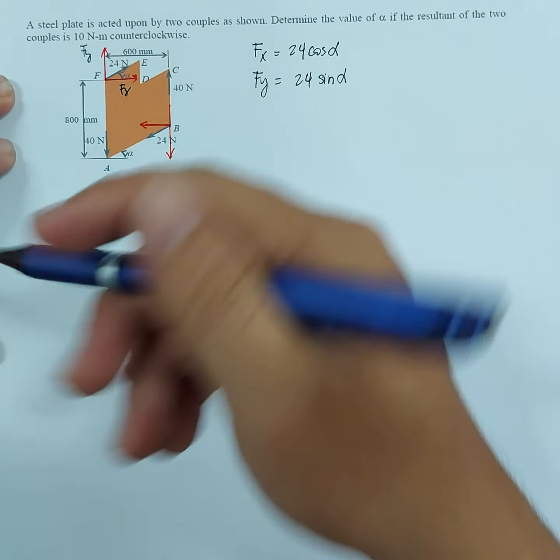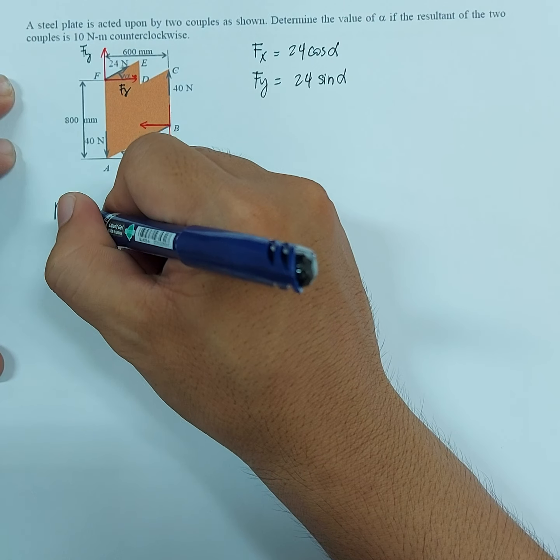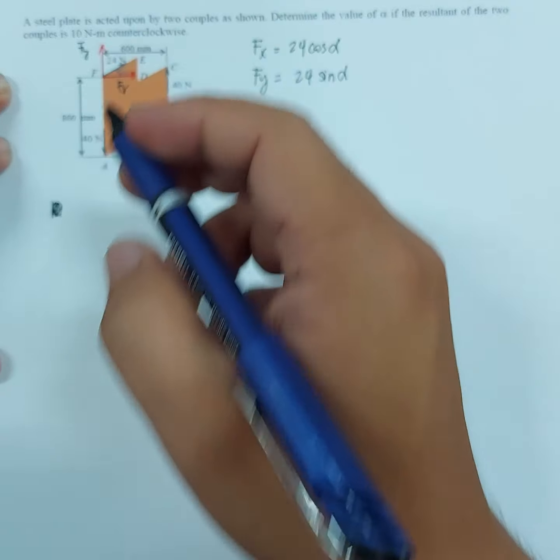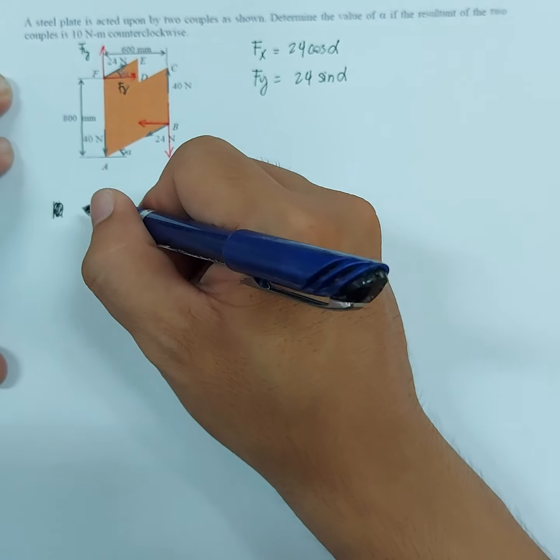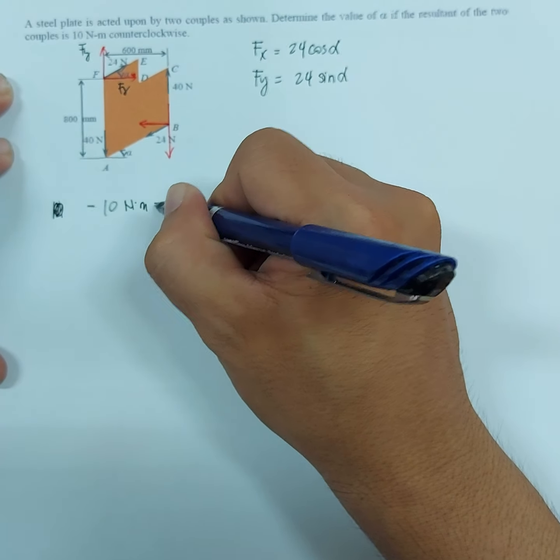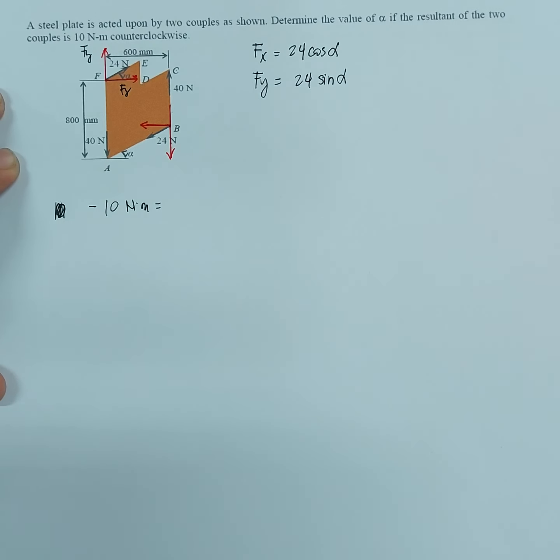So yung moment natin is equal to, given pala yung resultant moment natin na 10 Newton meter counterclockwise. So, negative 10 Newton meter. So, lagay din ng negative kasi it's counterclockwise yung direction ng resultant moment. Okay?